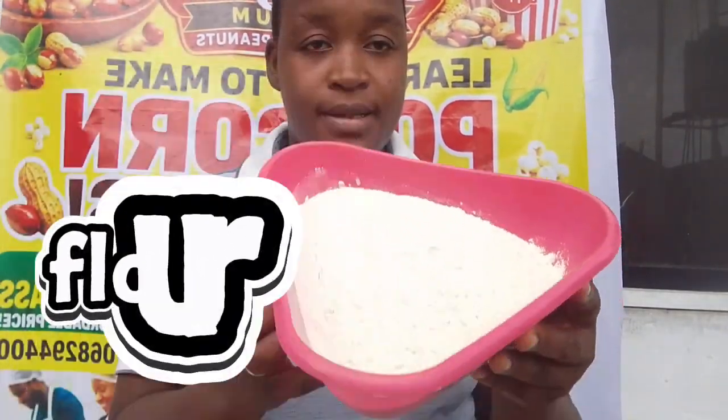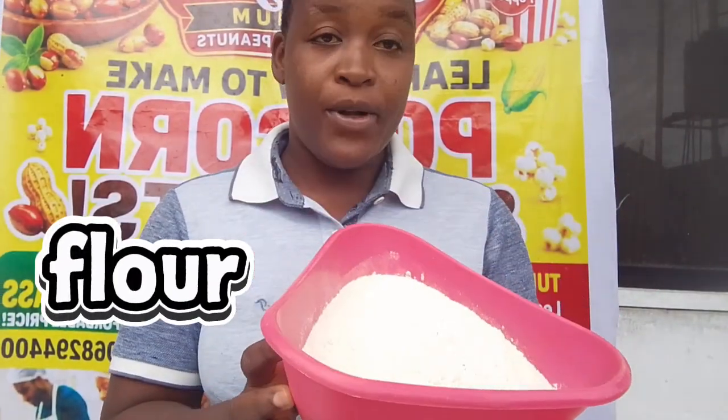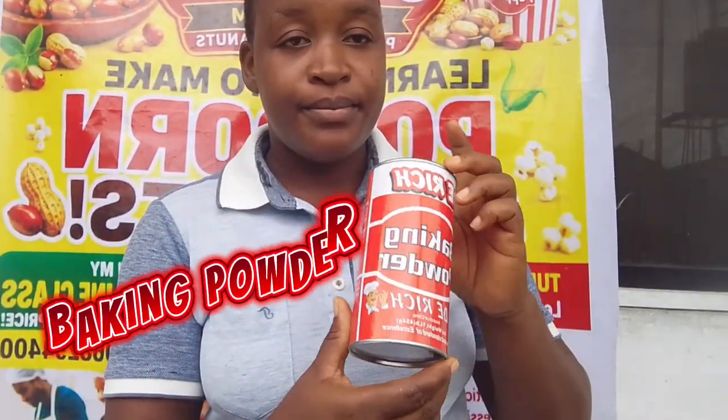Then you have to get flour. Look at it. This is flour, very important. Then you need your baking powder. If you go to the market, all these people selling catering things, you can get them there. You can get the small quantity as small as 100 naira, 200, 300 naira, depending on your area.